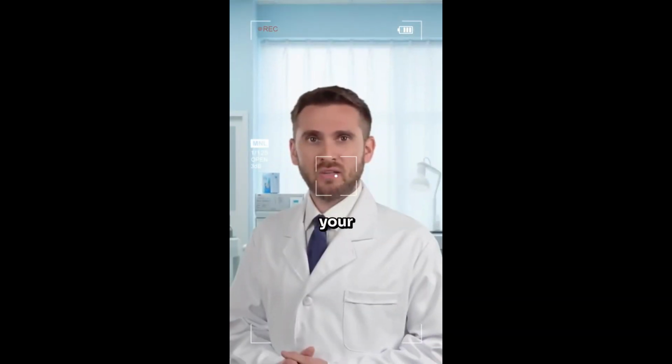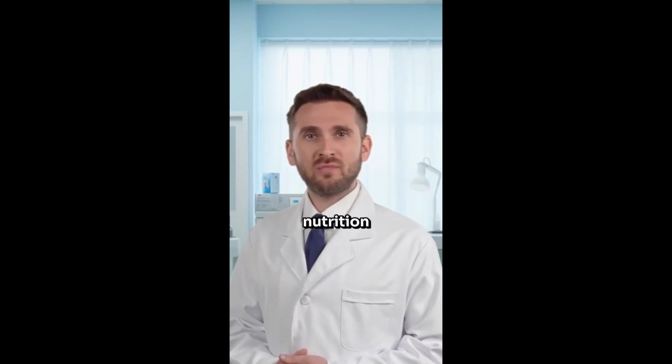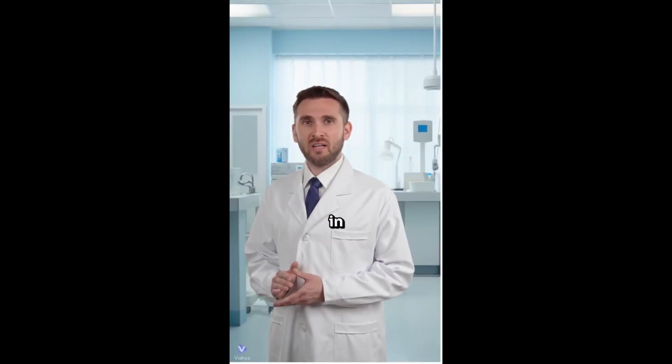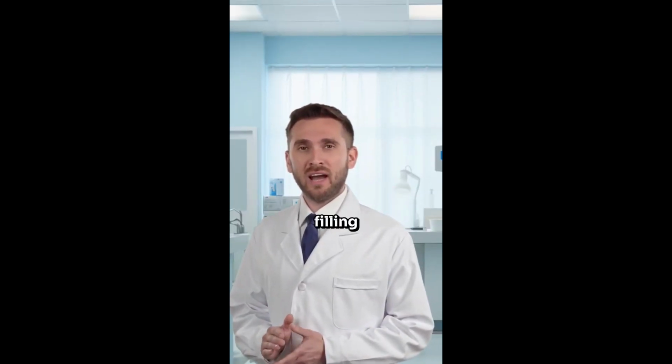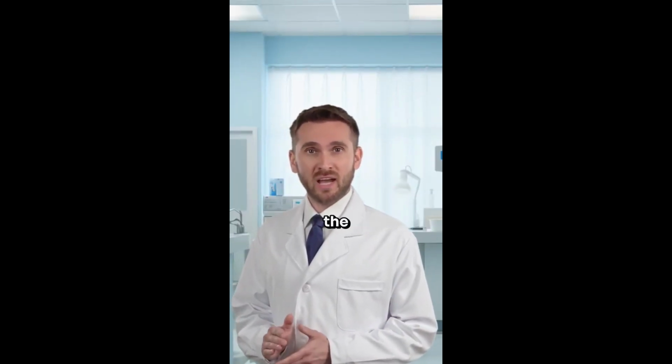Trying to watch your calories without compromising nutrition? Oatmeal is low in calories but high in nutrients. It's a perfect choice for a filling and nutritious breakfast without the extra calories.